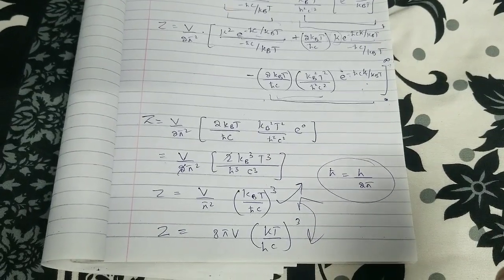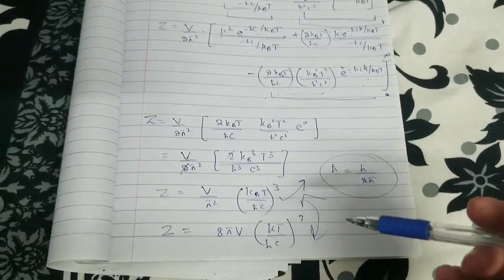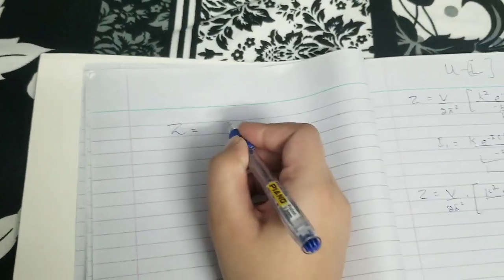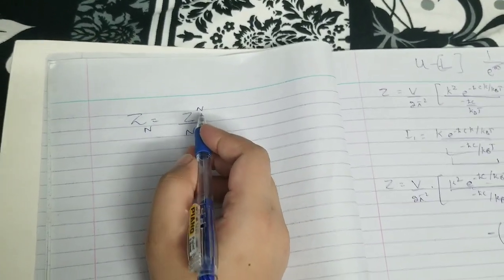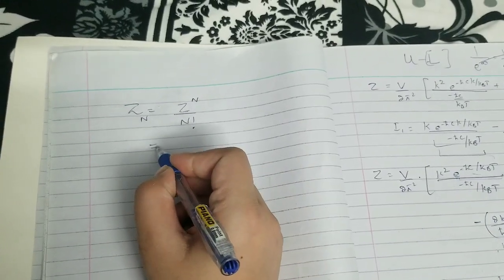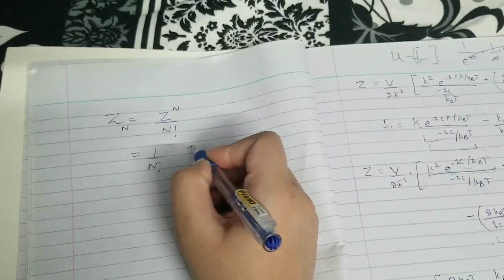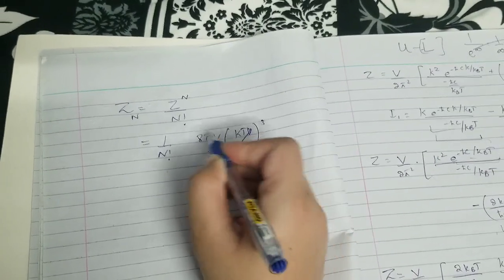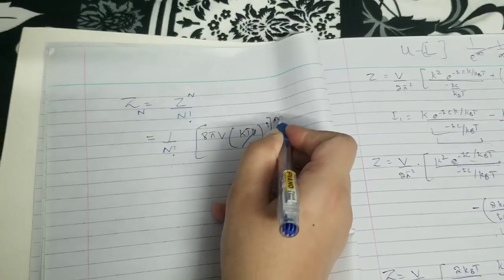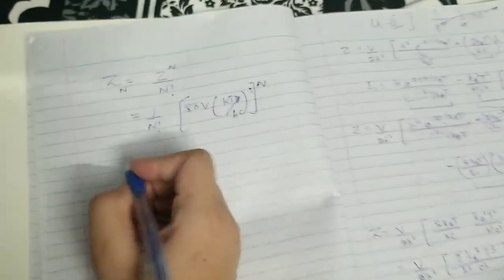Now since we have an ideal gas of N relativistic particles enclosed in a volume V, there is an additional step that we have to do in order to find the final partition function, which is z to the power N divided by N factorial. Since we have capital N number of ideal gas molecules, we'll simply put the value of z here. 1 over N factorial remains as it is. We have 8 pi V kT by hc whole cube and a whole power N. Or you can put the whole power N on this formula as well.